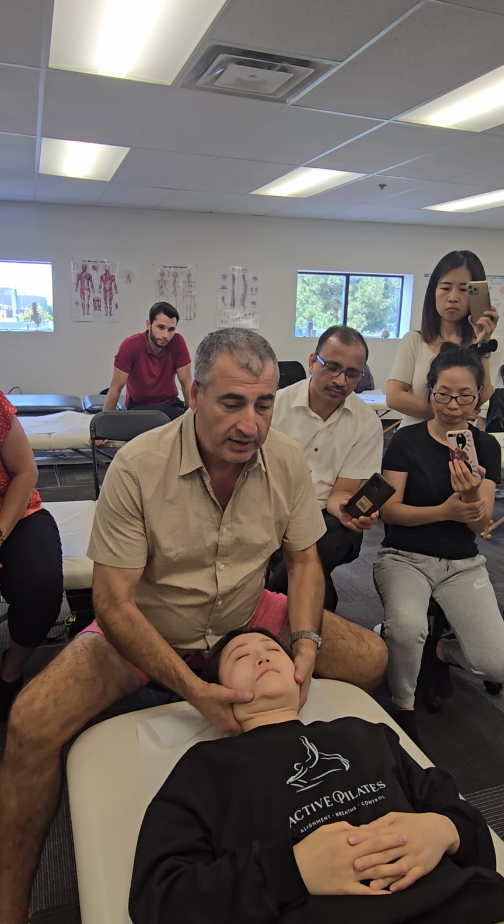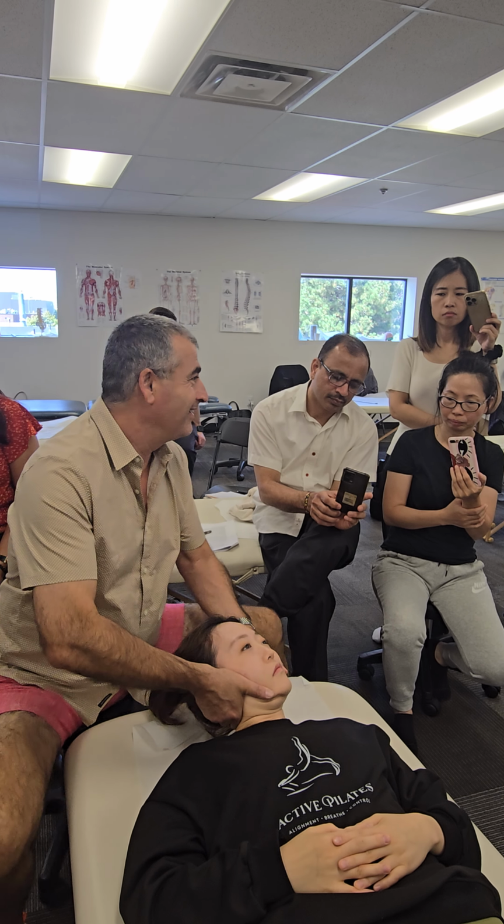So I do it one more time, like this, like this. And you're moving your whole torso instead of your hands. When you lateral flex, you have to move.